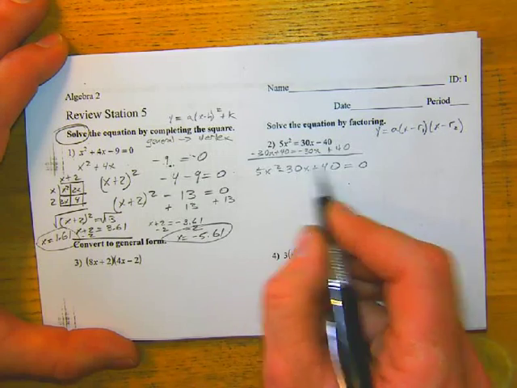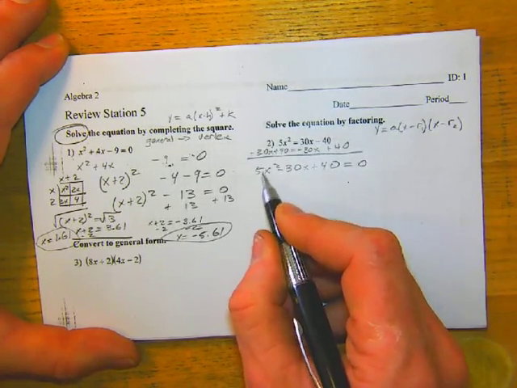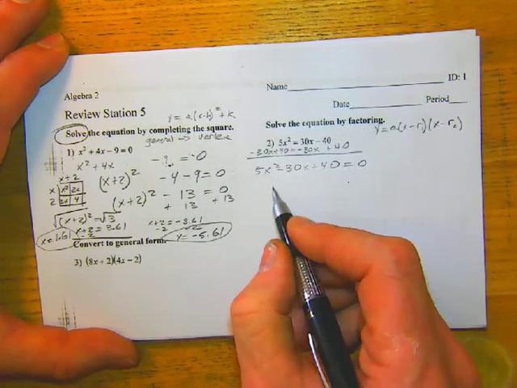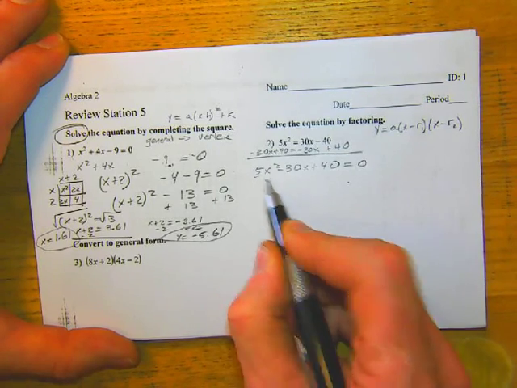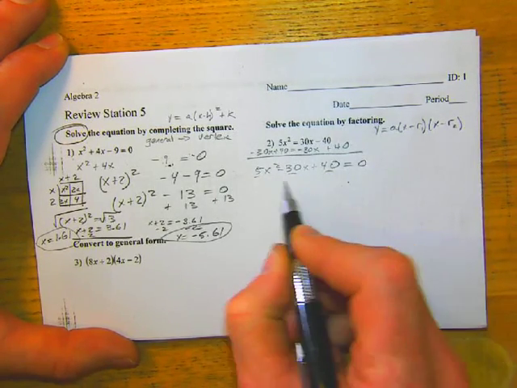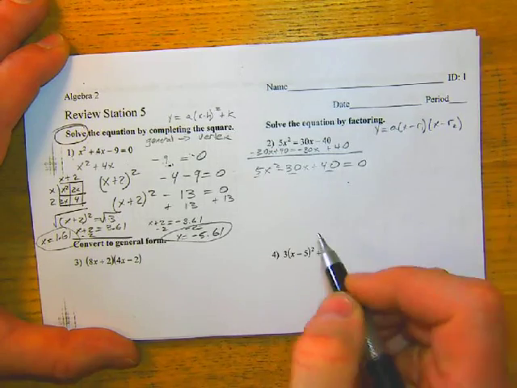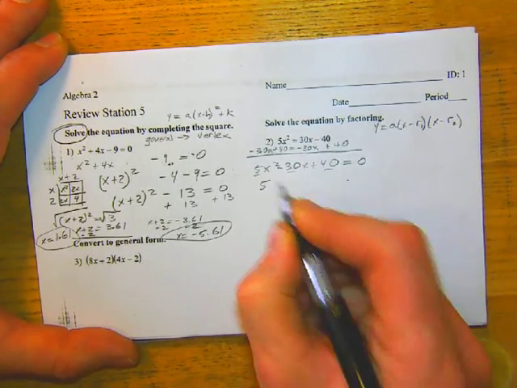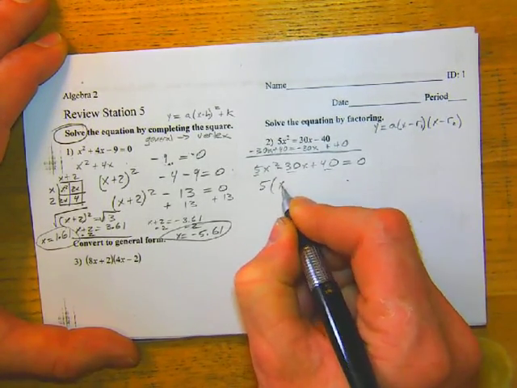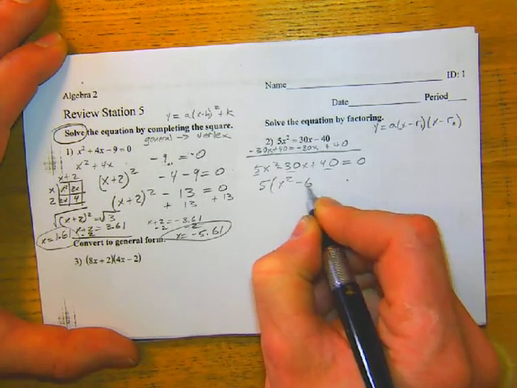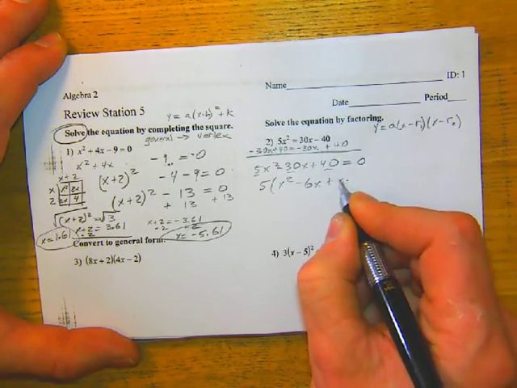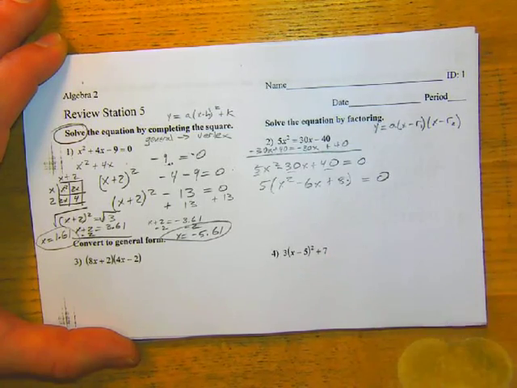Oh, I don't like factoring with a leading coefficient here that's different than 1. But if I look carefully, I think, oh, I can save myself some time. All of these terms have a common factor of 5. I can factor out a 5. I get 5 times x squared minus 6x plus 8 equals 0.